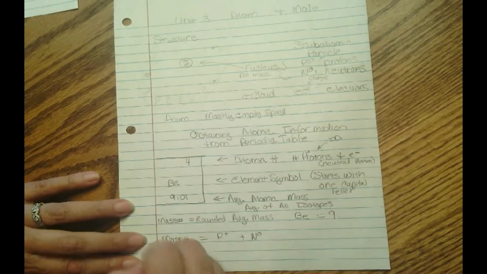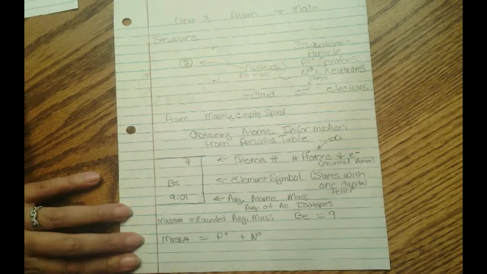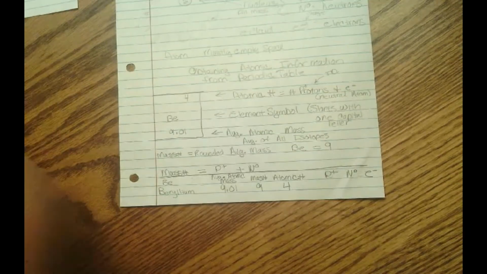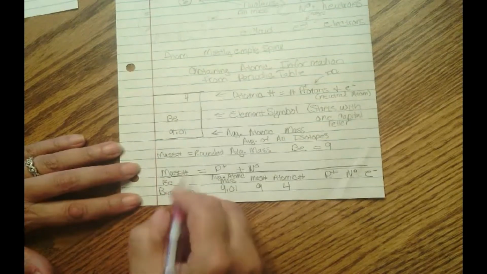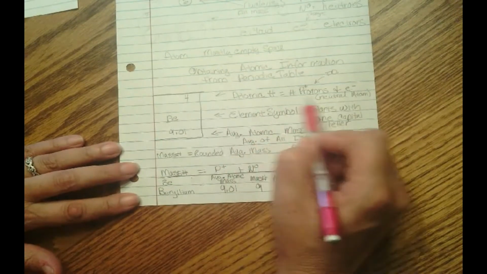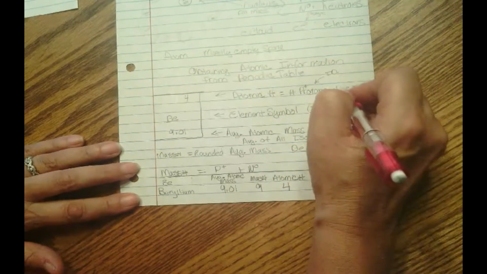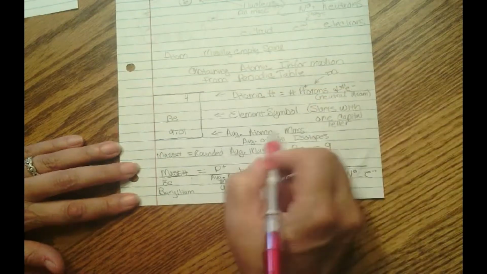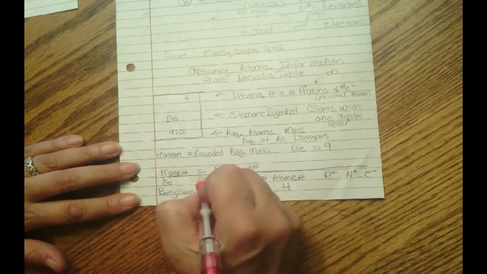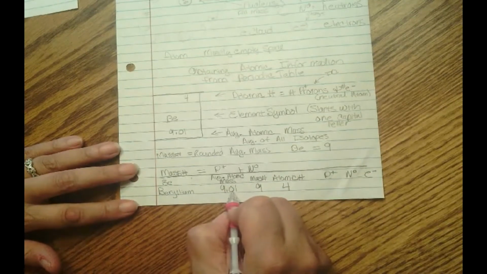So the information I can obtain about beryllium from here, remember my atomic number equals the number of protons and the number of electrons in a neutral atom, and my mass number equals protons plus neutrons. So beryllium has an atomic mass of 9.0.